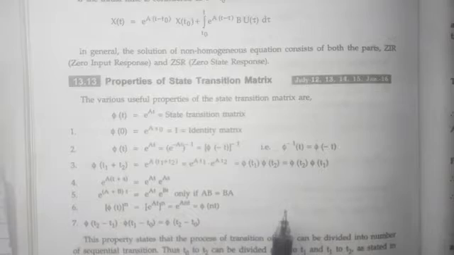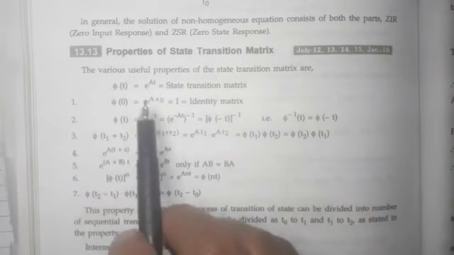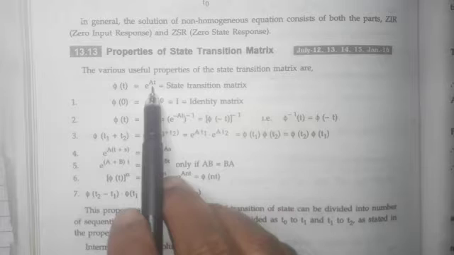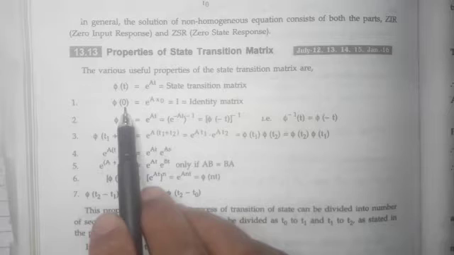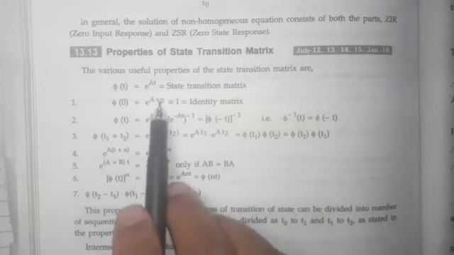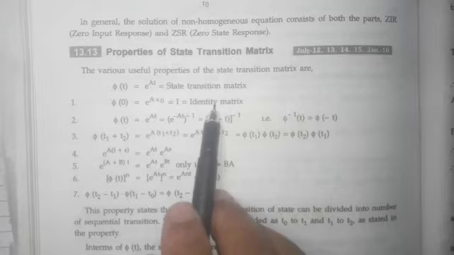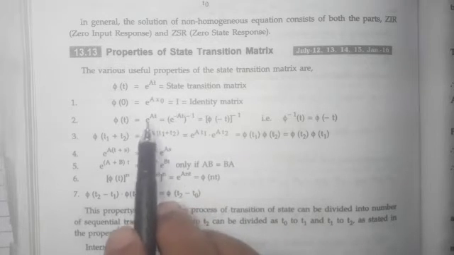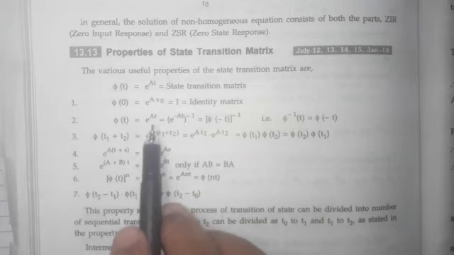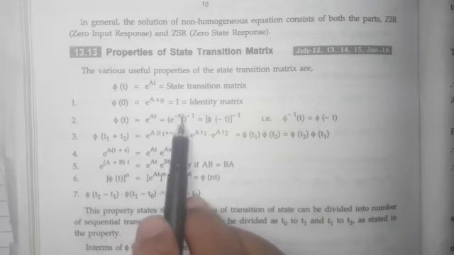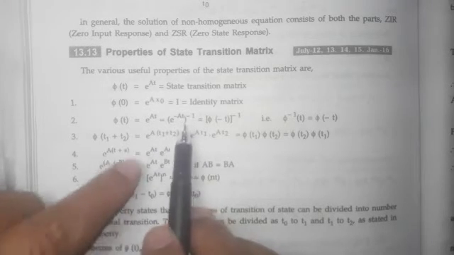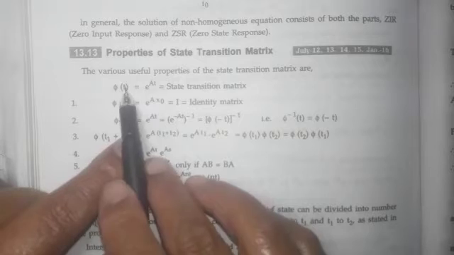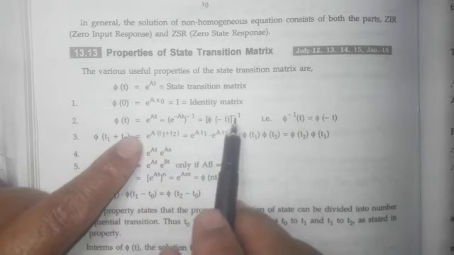What are the properties? Okay, this is one important question in the examination, wherein he will ask you to list the properties. As I told you, phi of t is equal to e to the power At, that is called the state transition matrix. If my t is 0, this becomes e to the power A into 0, e to the power 0, that is 1, that is called the identity matrix. At some time t, I can rewrite my e to the power At as e to the power minus At into minus, okay, minus times minus becomes plus, so there is no change. We all know e to the power At is phi of t, so e to the power minus At will be phi of minus t whole inverse.